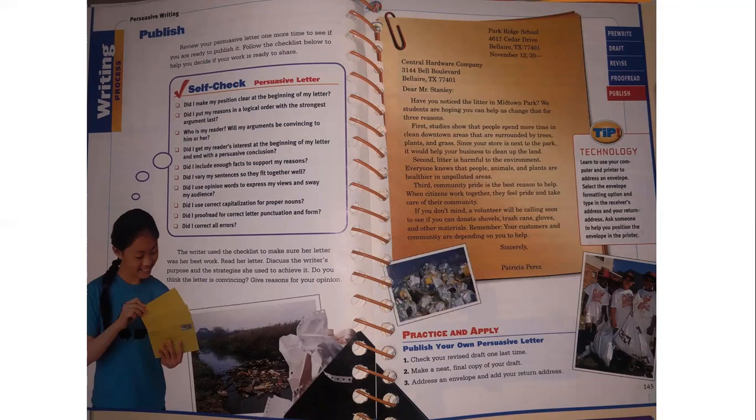Did I use correct capitalization for proper nouns? Make sure that, of course, all proper nouns are capitalized. Did I proofread for correct letter, punctuation, and form? And finally, did I correct all errors? All right, so this is how we're going to check our revised draft one last time.